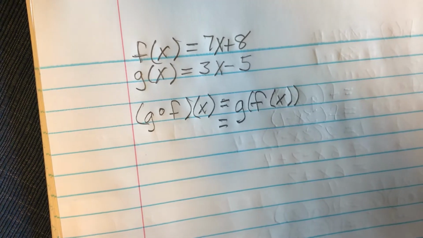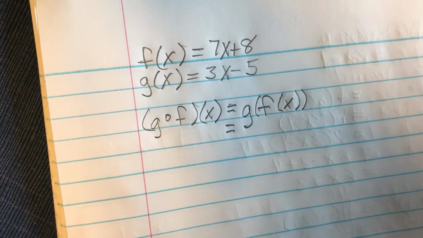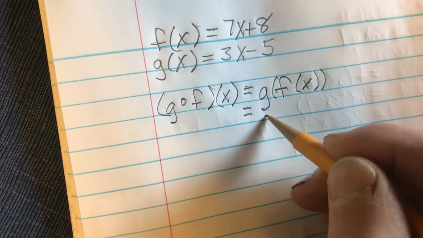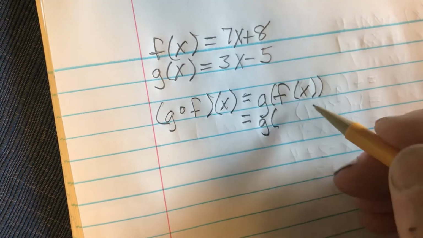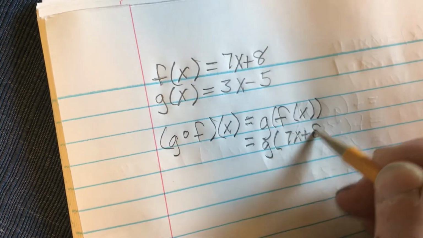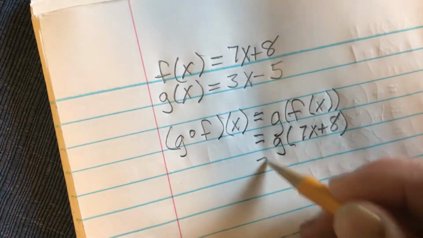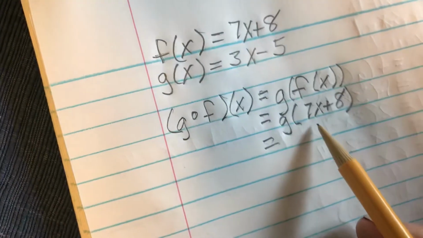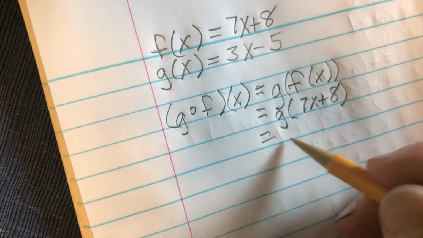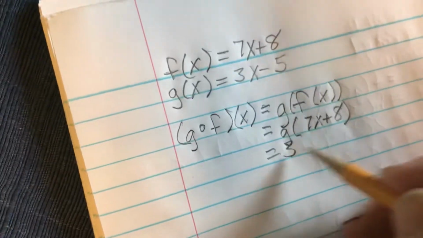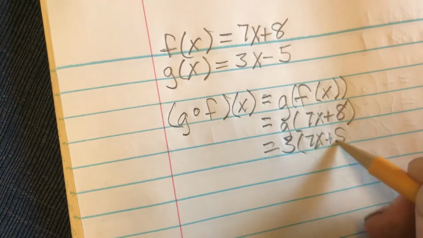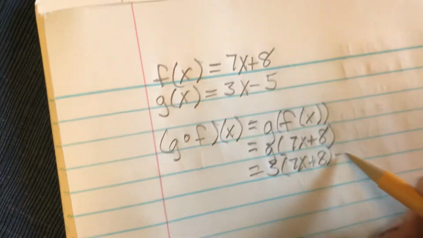Alright, now the f of x we know is 7x plus 8. So I'm going to take g of 7x plus 8. That means that the 7x plus 8 will be substituted in for x in the 3x minus 5. So 3 times 7x plus 8 minus 5.